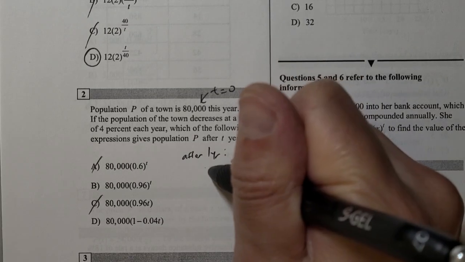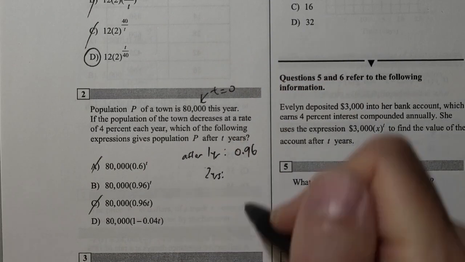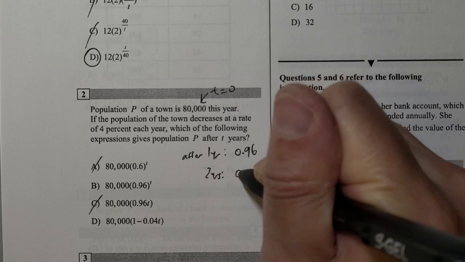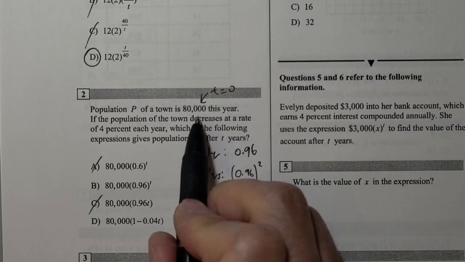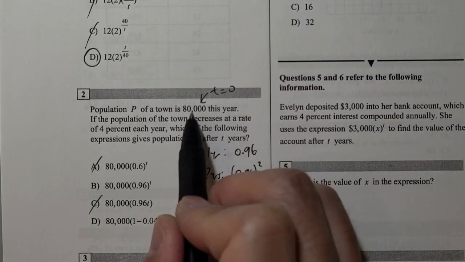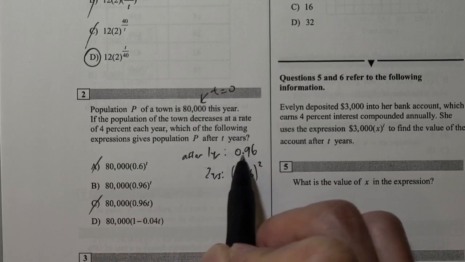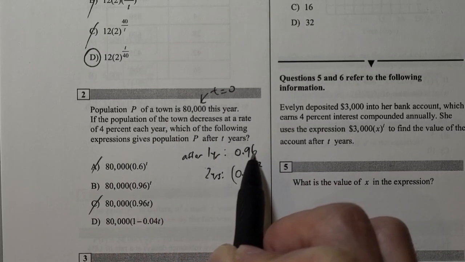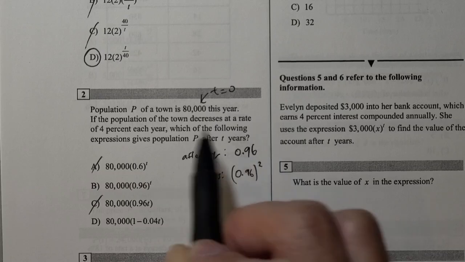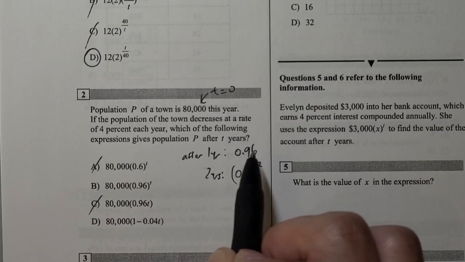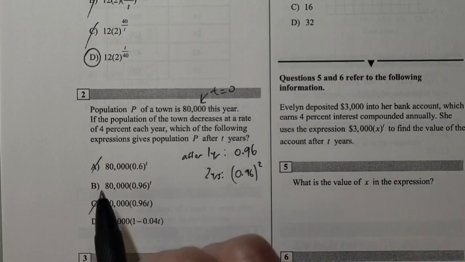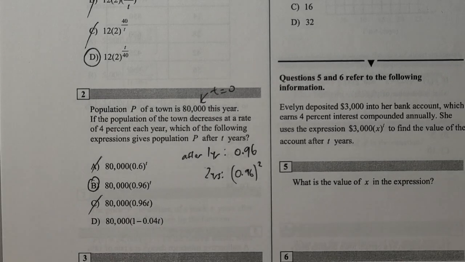Okay, but when t is 2, after 2 years, we would have to do 0.96 squared of this, meaning multiply. Because we want a 4% decrease after 1 year, so multiply it by 0.96. And then after another year, another 4%, so multiply by another 0.96, so 0.96 squared. So it looks like it is B.